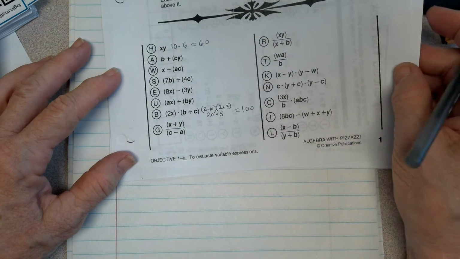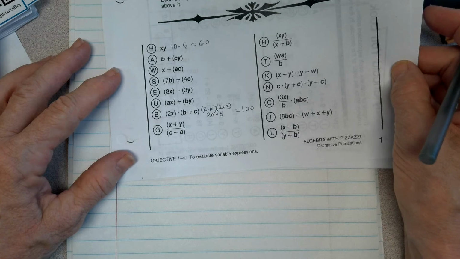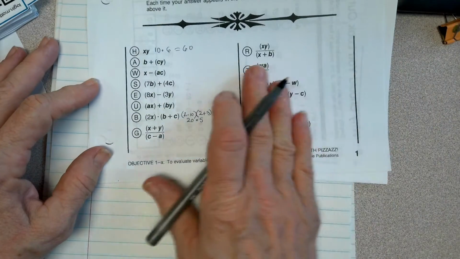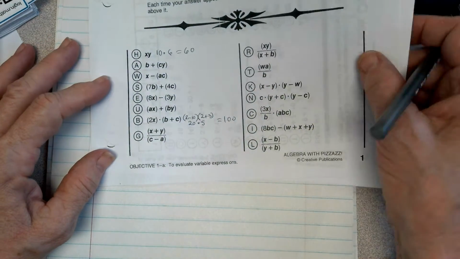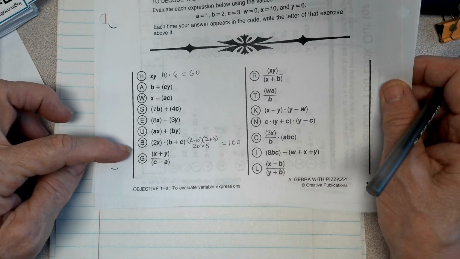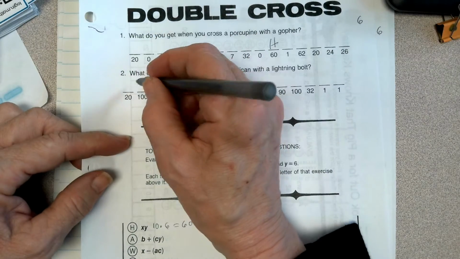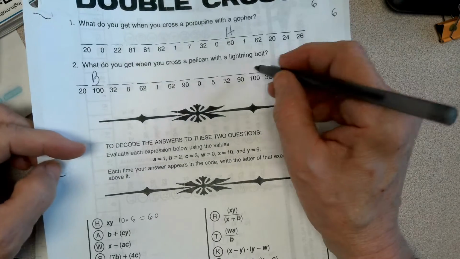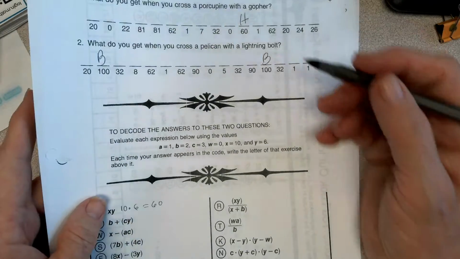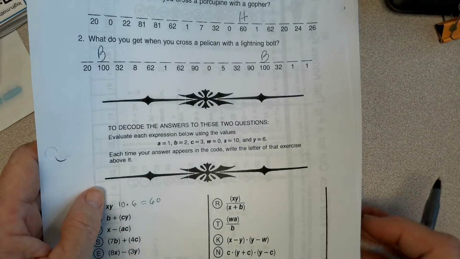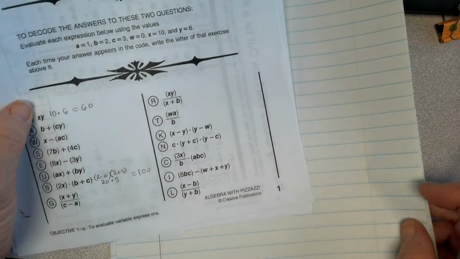Alrighty, and we're maybe going to do one more on this side, but this whole side on the right, we're going to put it on the line paper. So anyway, that 100 gets the letter B. 100 is the B. And here's another one. And then I'm going to go over and do the letter, which one? The letter C.